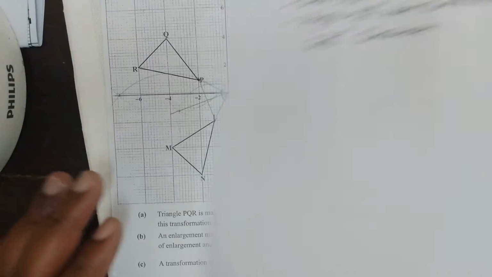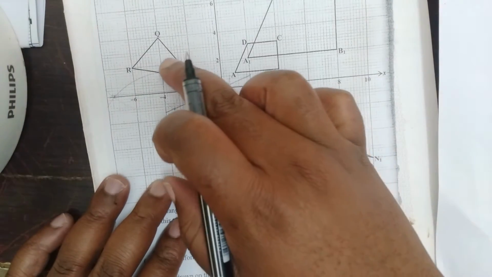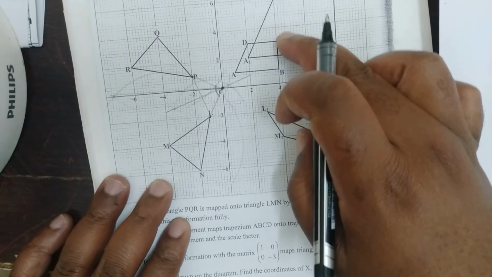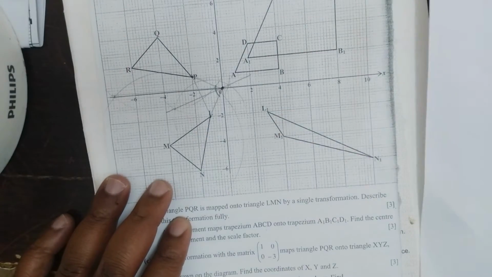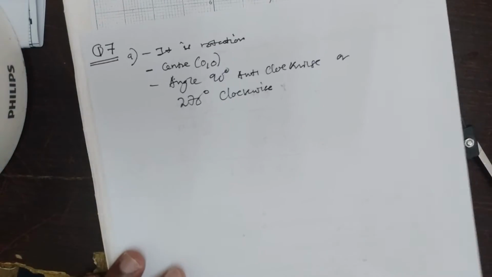If you are turning like this, you have the first one that is 90 in this quadrant, then 180 and 270. So it means you have described that one.